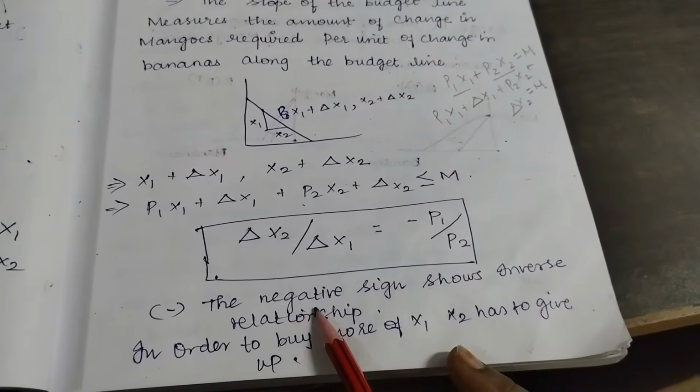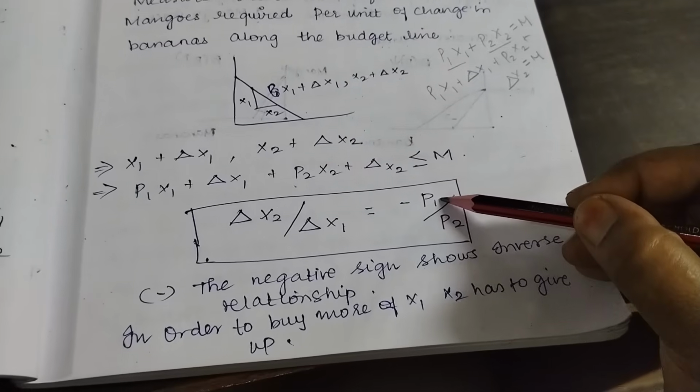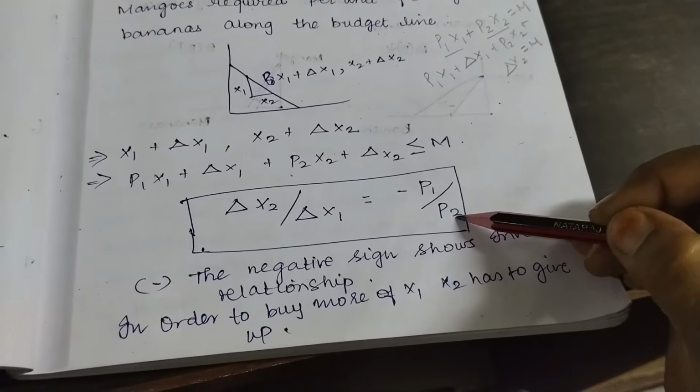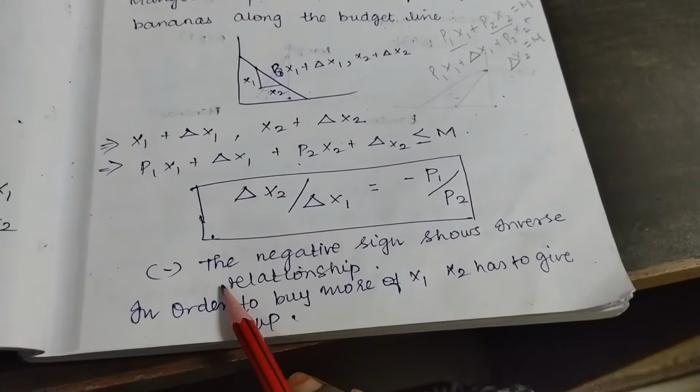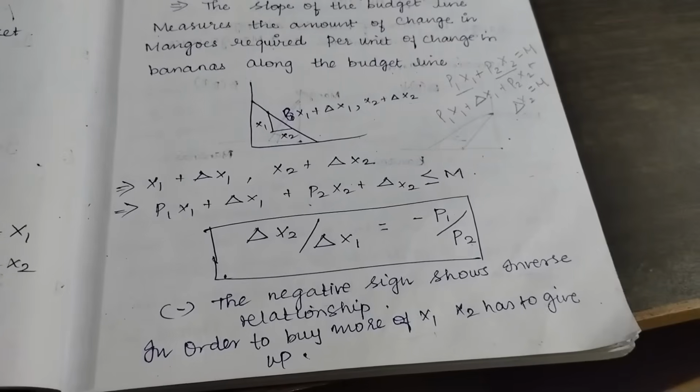So it shows the negative sign. It is an inverse relationship, because in order to have more of this quantity, you have to give up this quantity, and vice versa. So that is why it has a negative relationship. In order to buy more of X1, X2 has to be sacrificed.